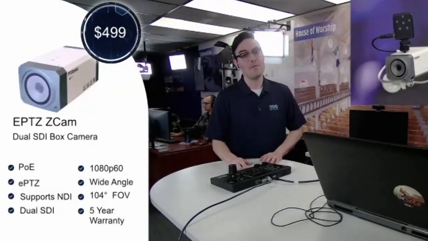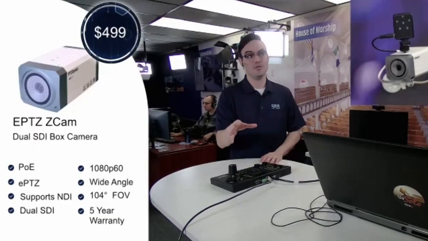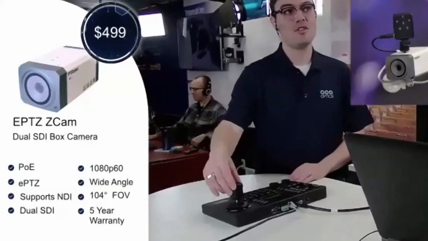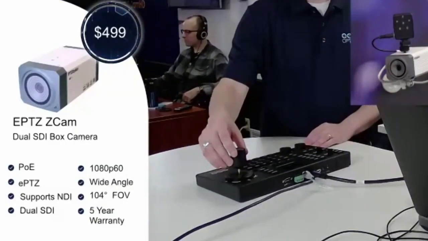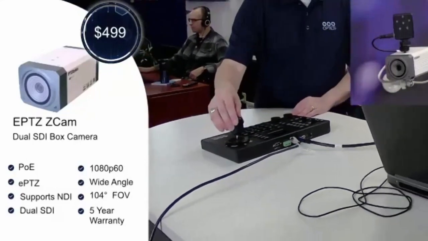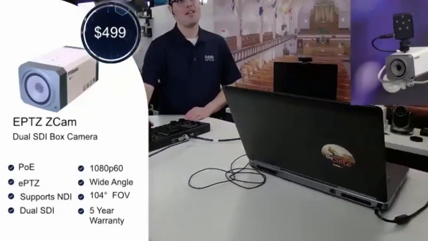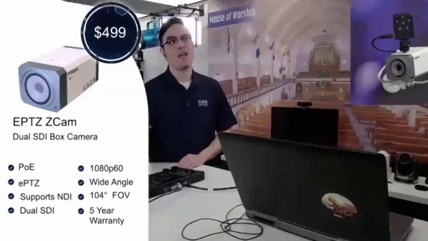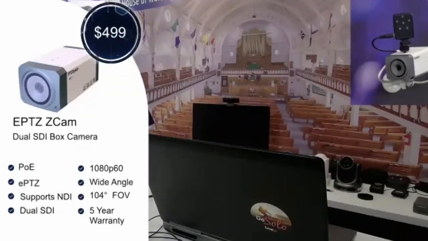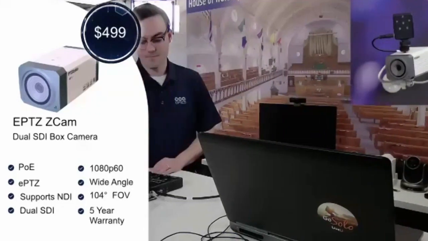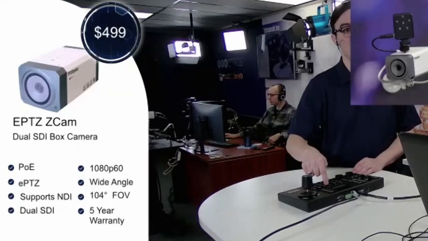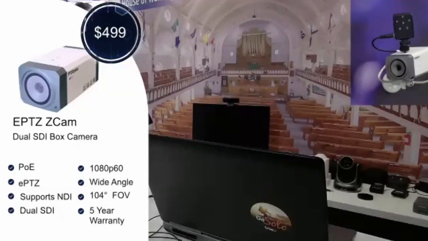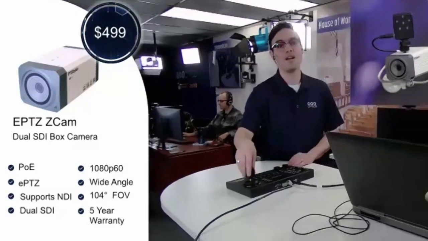But let me pull up this camera on my SuperJoy here. This camera, as you can see, is able to be operated just like a PTZ camera. And so that was one of the reasons why we wanted to show this with the SuperJoy, is because you can operate it and you can set presets with it. So if I set one preset here, I'll set another preset here. You can actually do jump cuts with this electronic pan tilt zoom camera, and it's only $499.